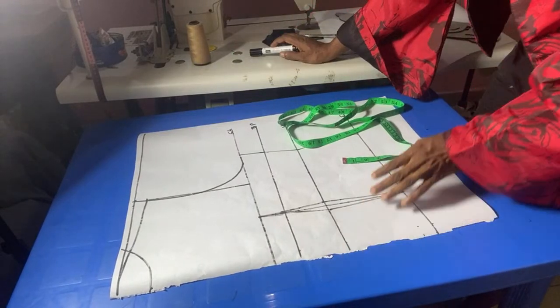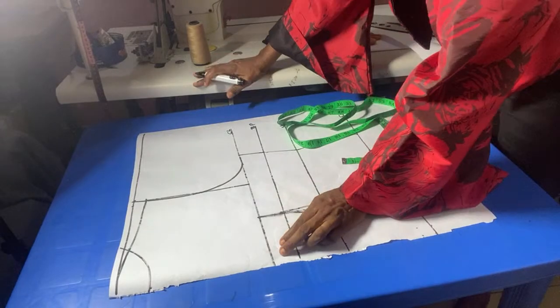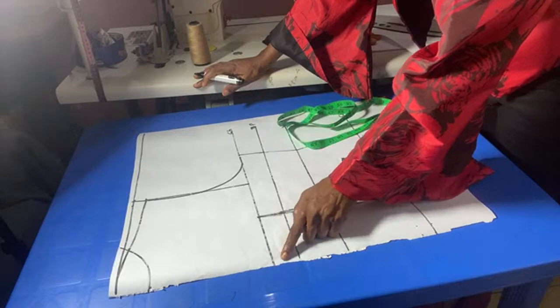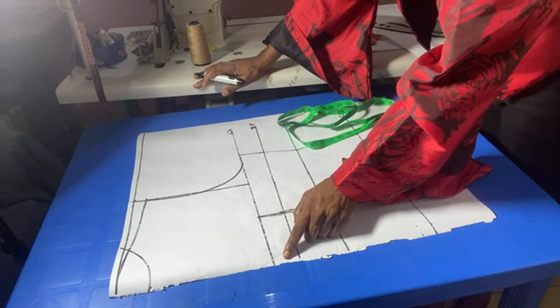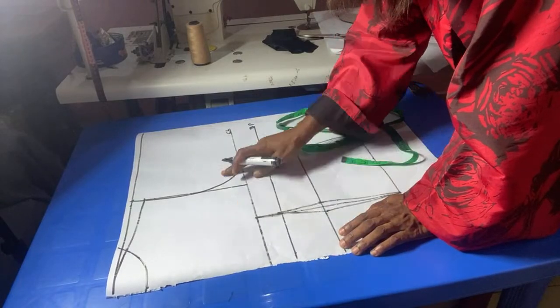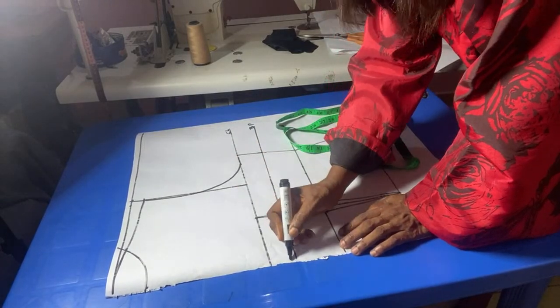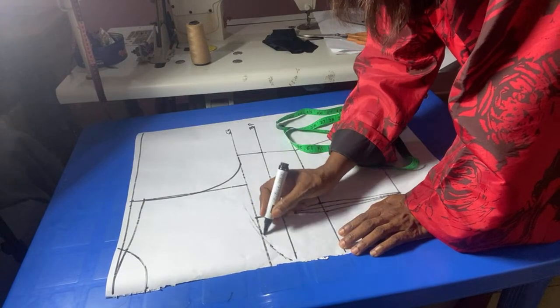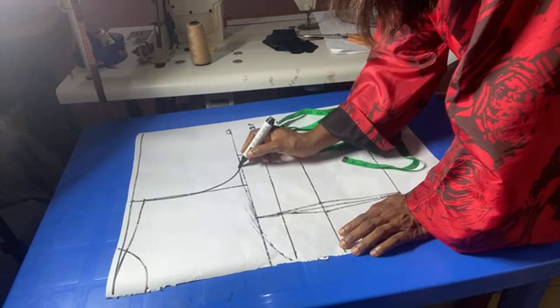So now let's cut. For the yoke, you are going to determine whether you want to use your chest line to cut your yoke straight, or you want to put a design on your yoke. It depends on what you want. If you want your back to have something like a V, you can create it however. So this is what I'm saying. You can create your back pattern however you want.